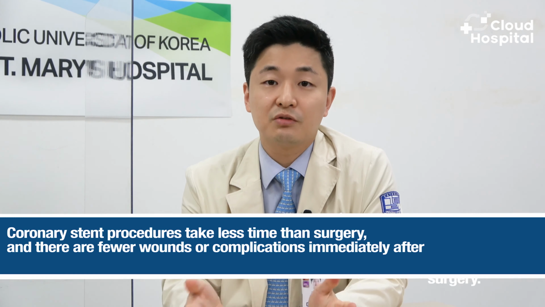So, why is this method better than normal surgery? Coronary stent procedures take less time than surgery, and there are fewer wounds or complications immediately after the procedure. In general, the procedure takes about 1 to 2 hours. If the procedure proceeds without any problems, you'll be discharged the day after the procedure. Therefore, if it is not contraindicated, the doctor primarily recommends treatment, not operation, to the patient.